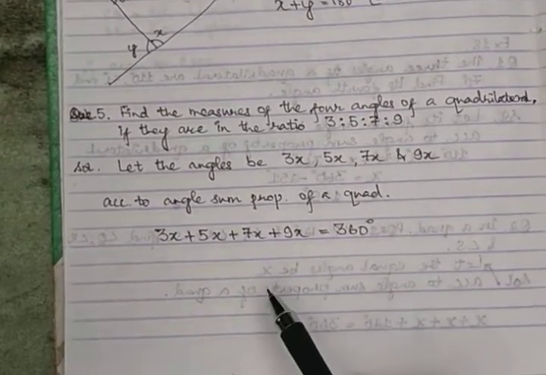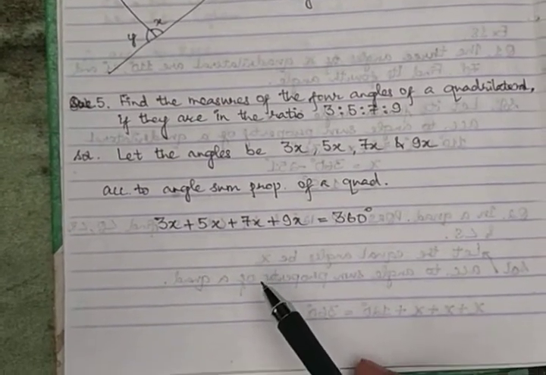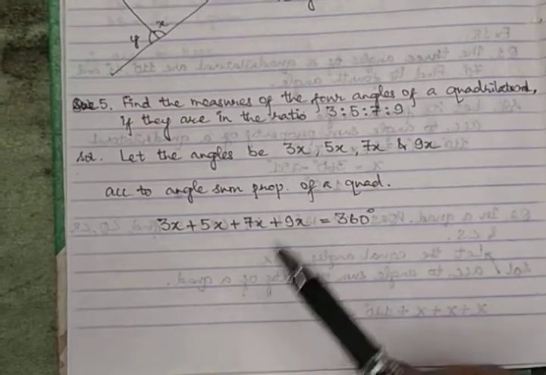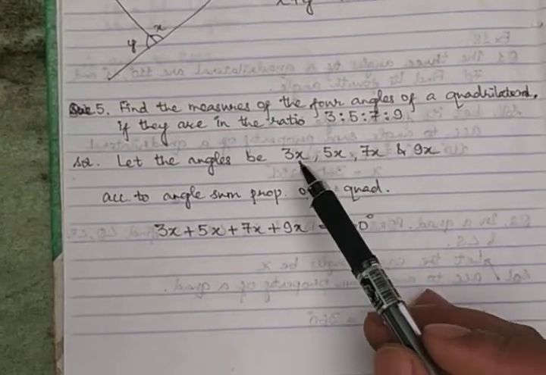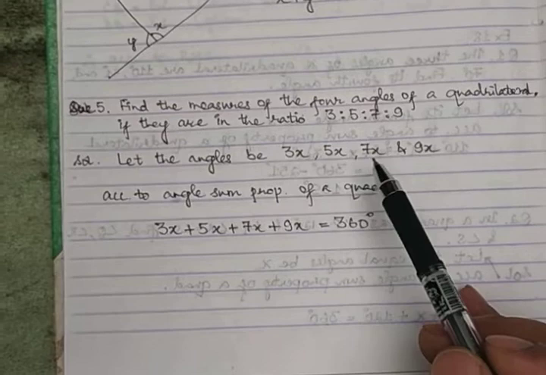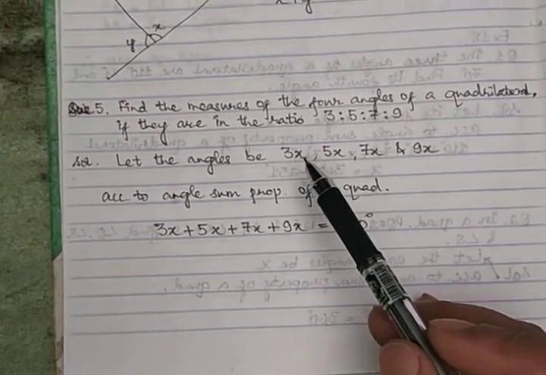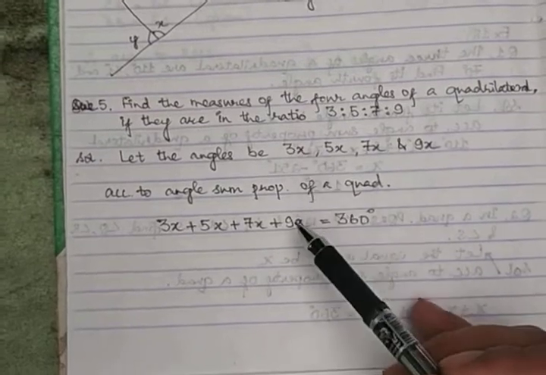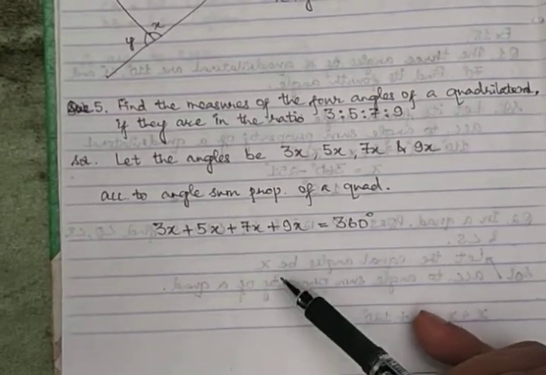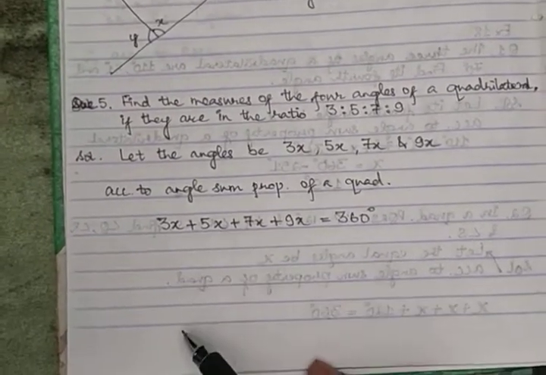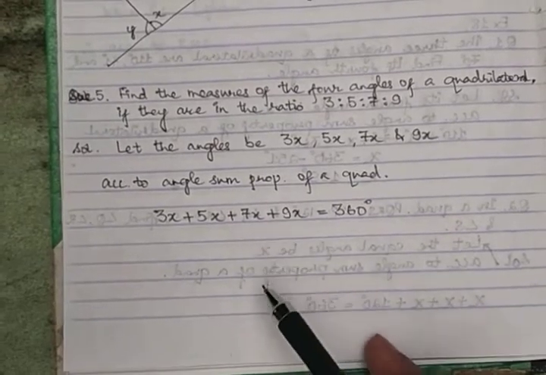After that, you are supposed to substitute the value of x in each and every angle, that is 3x, 5x, 7x and 9x. What is the relation between a constant and a variable? Multiplication, isn't it? Suppose you get the value of x as 20 degrees.